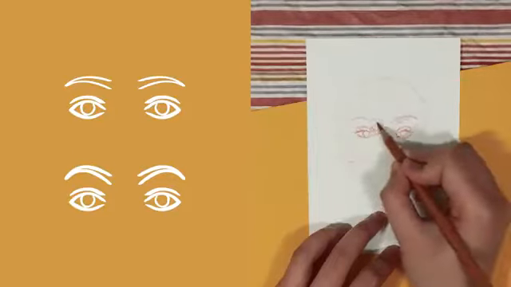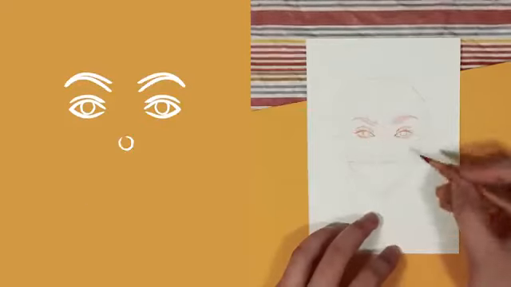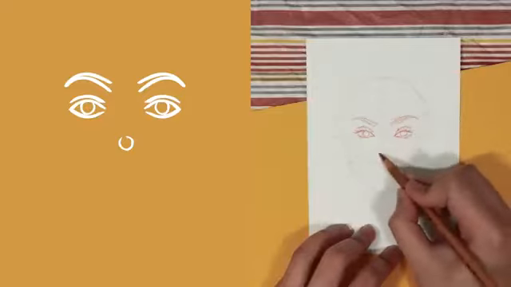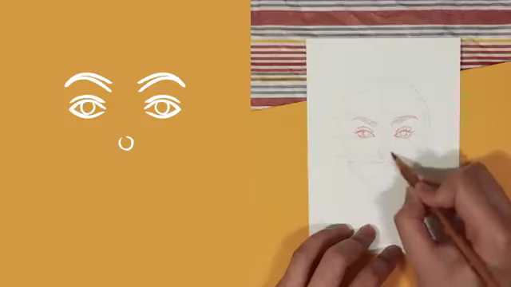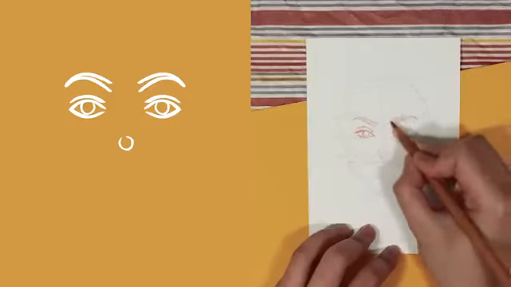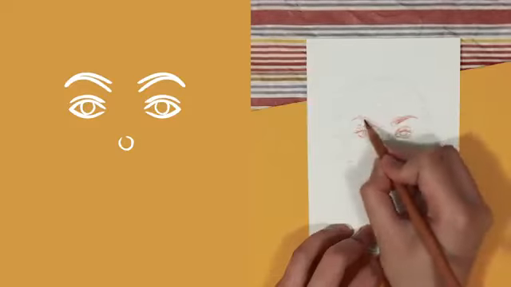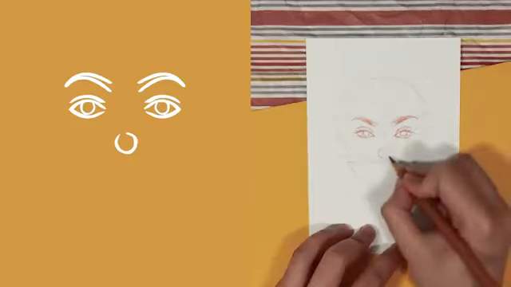straight brow. When drawing the nose, I like to start with a circle just above line 5, and the size of this circle can give us a range of nose shapes. So for example, the smaller the circle, the pointier and narrow the nose usually is, whereas a bigger circle creates a wider and rounder nose.